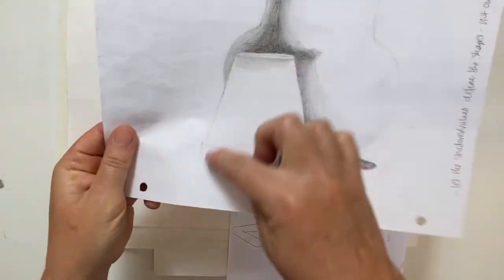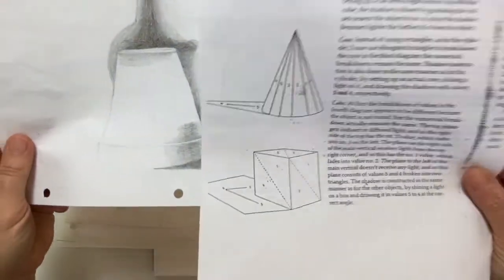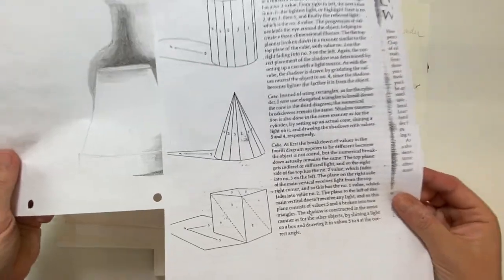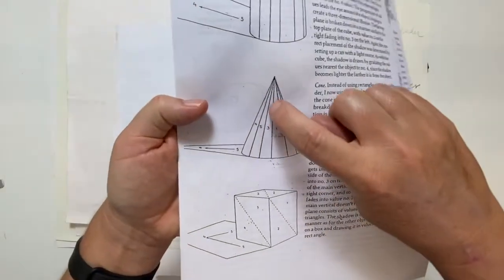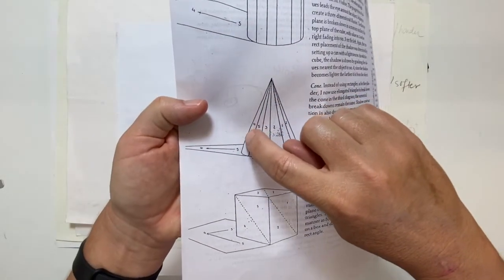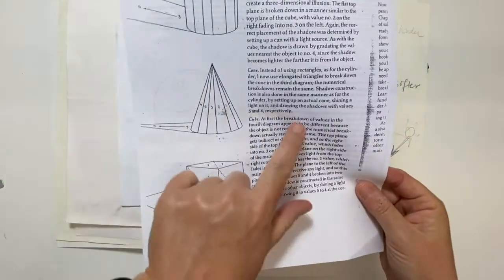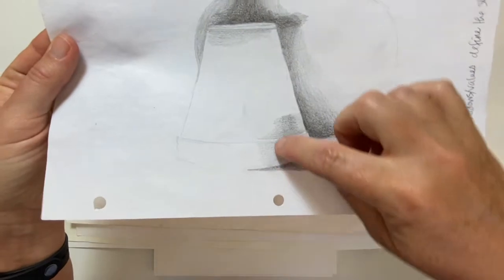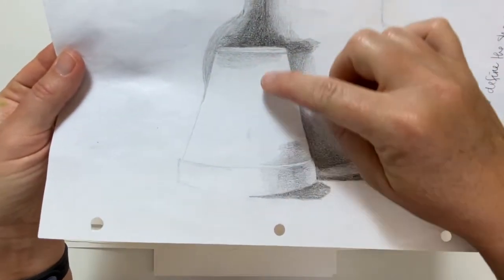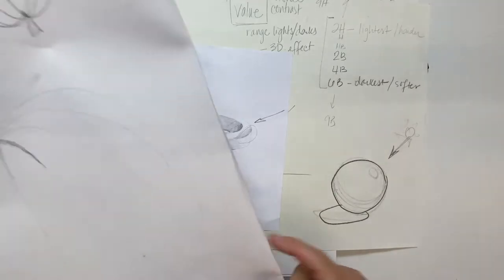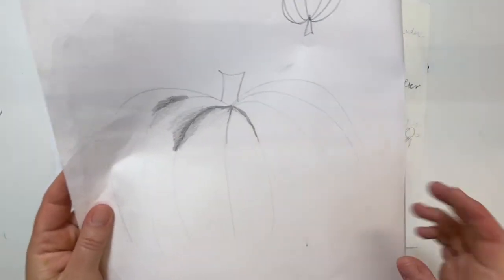So even something like this, a styrofoam cup, it's basically a mixture of the cylinder and the cone in terms of shape. The whole idea that there's a core shadow and that there's reflected light next to it, opposite where the highlight is. So right here, if this is the cast shadow, then the core shadow would actually be right in here. So we're going to look for those. Make sure that you are looking. We talked about close observation.